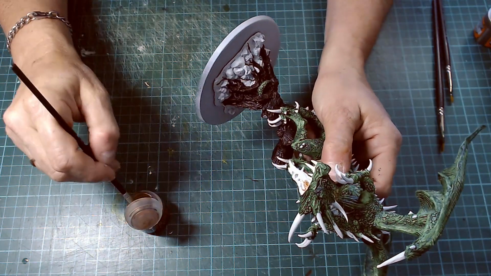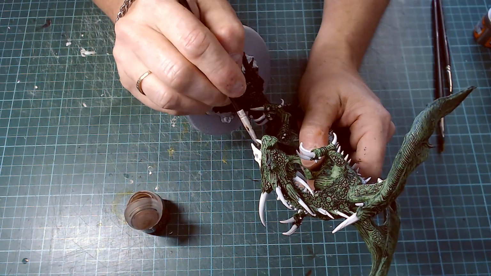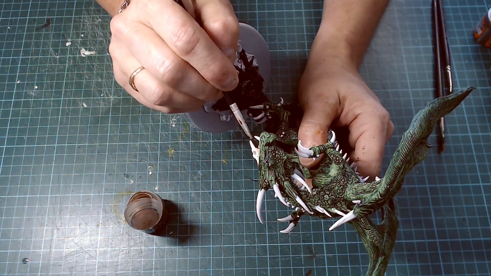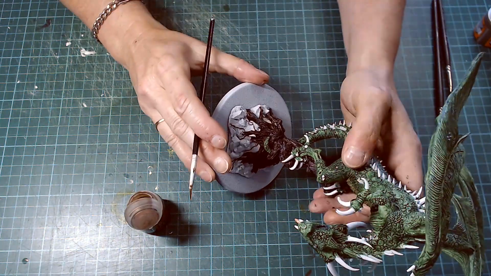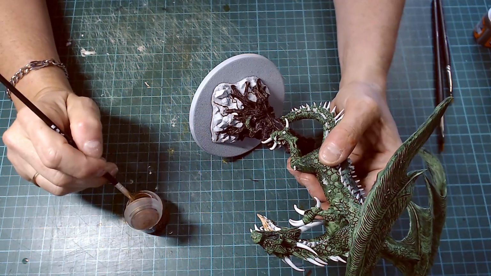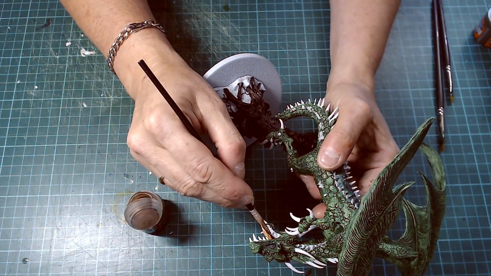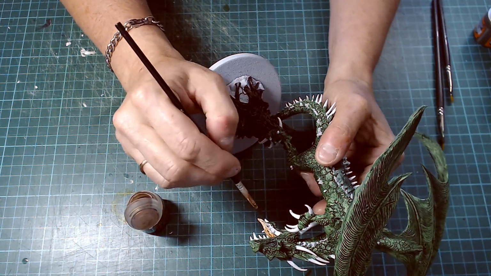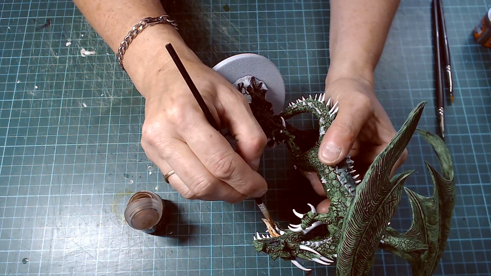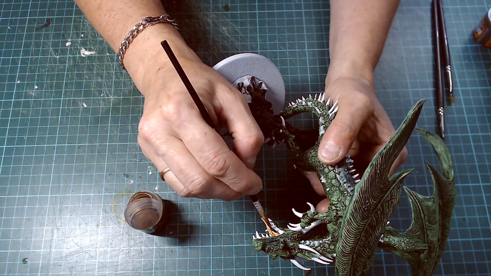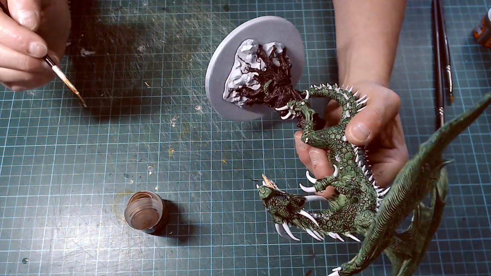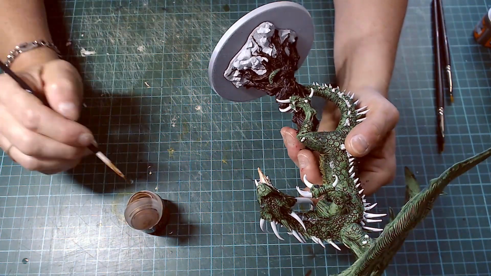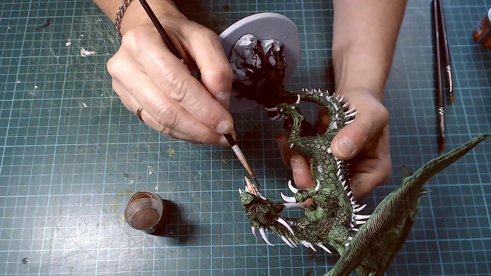I've swapped to one of my brushes because I couldn't get on with Kevin's. That's surprising how different that is. Again, would you say this one's thinner? Much thinner. It looks thinner. Feels more like an ink.